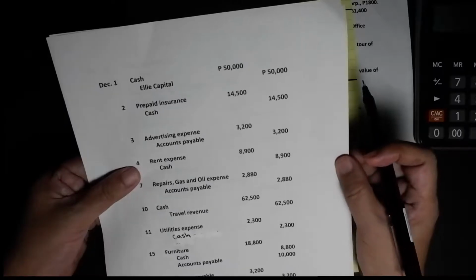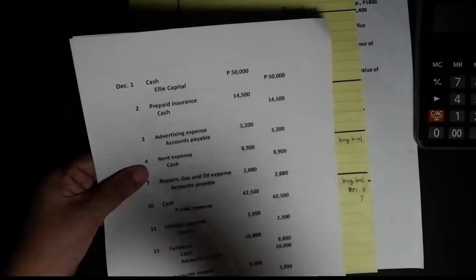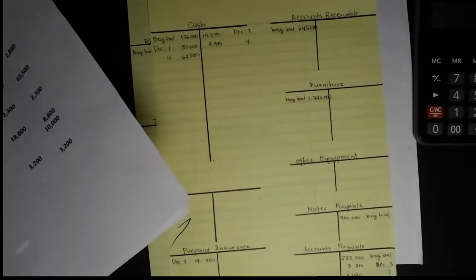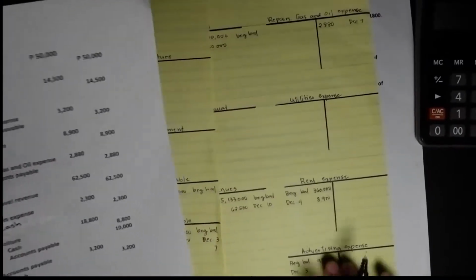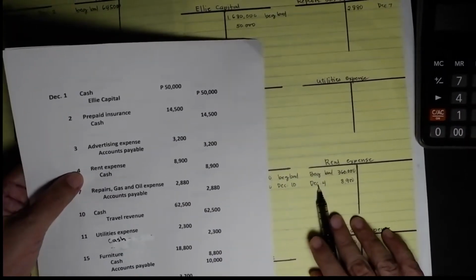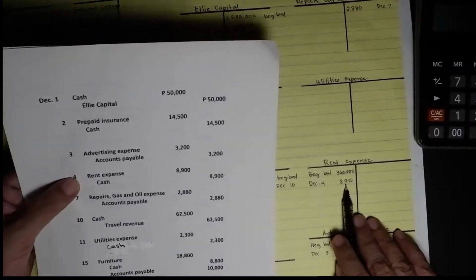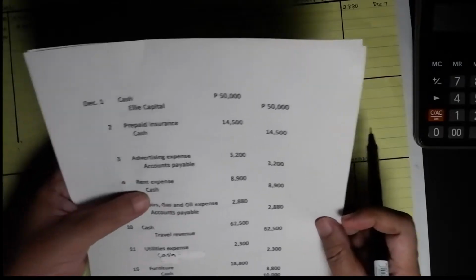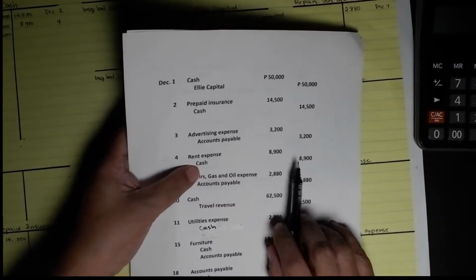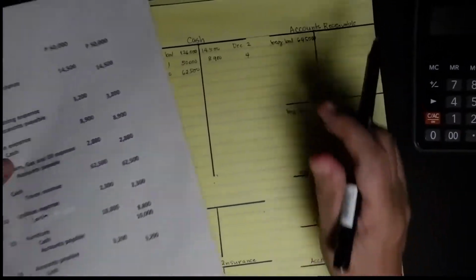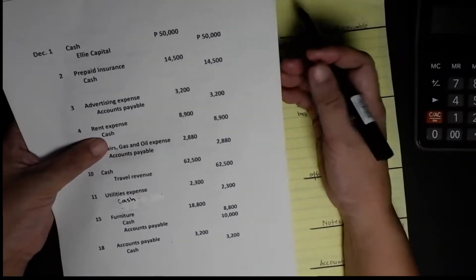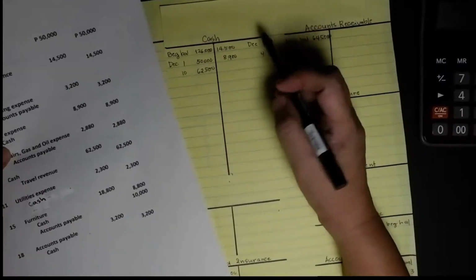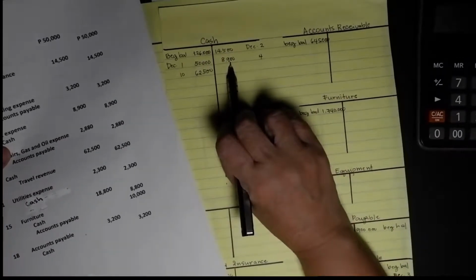Okay. Next is December 4. Debit rent expense 8,900. So we have rent expense, debit 8,900. That is December 4. And credit cash 8,900. So again, let's go to the ledger or the account of cash. Credit 8,900.